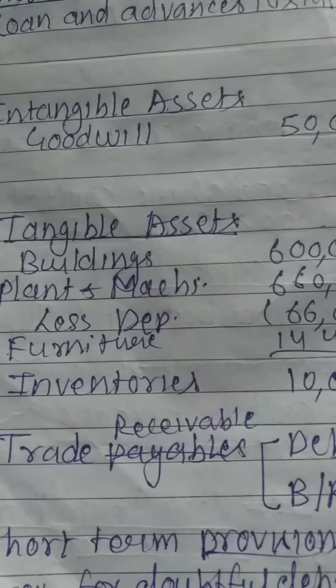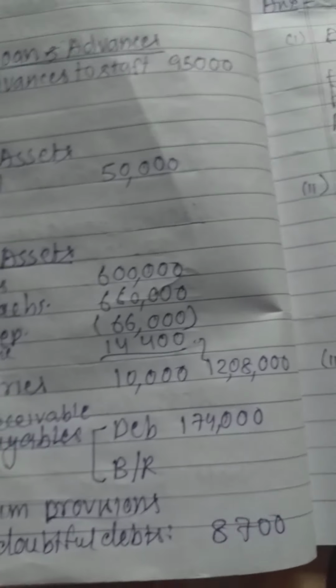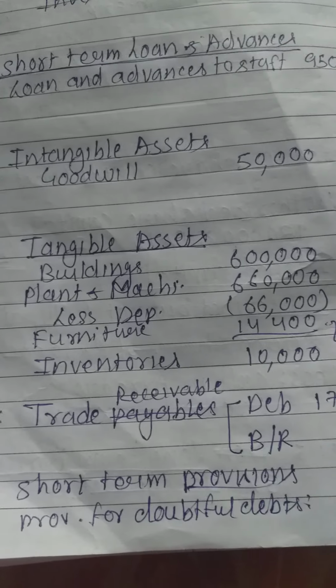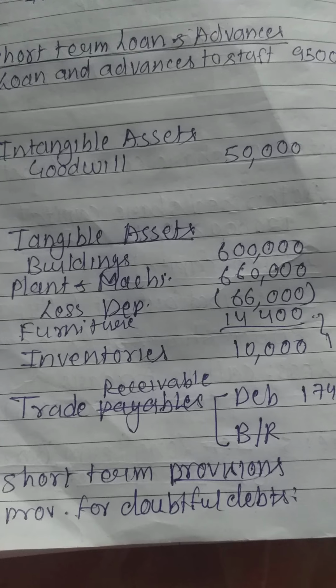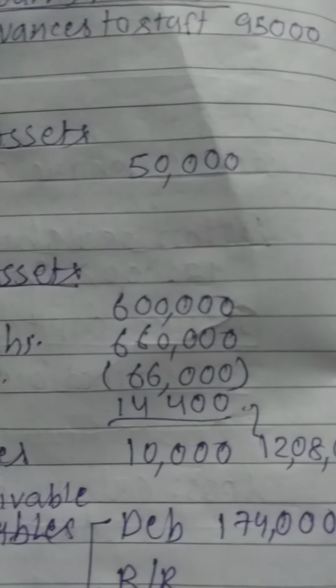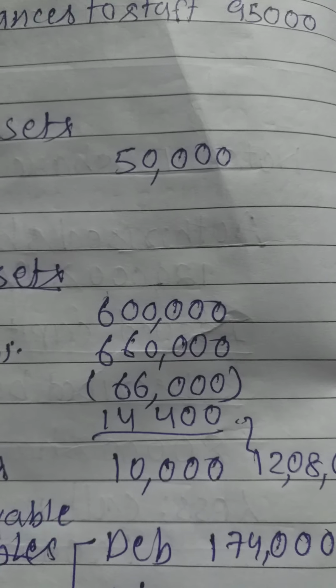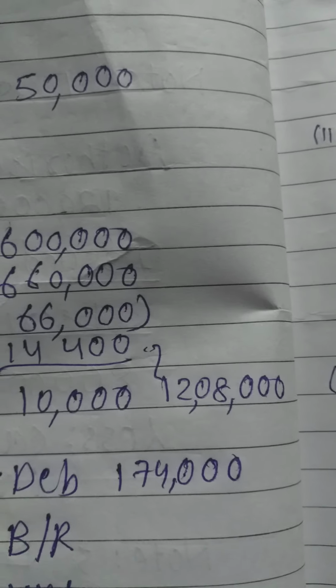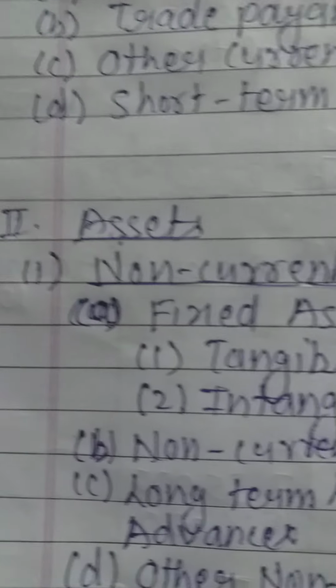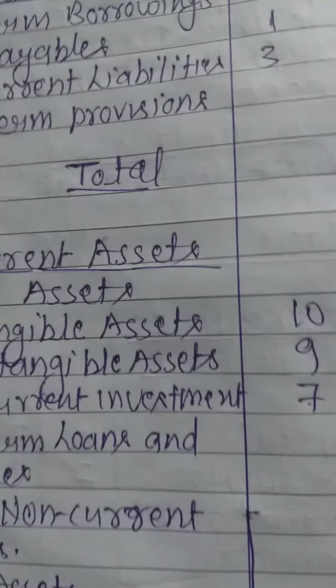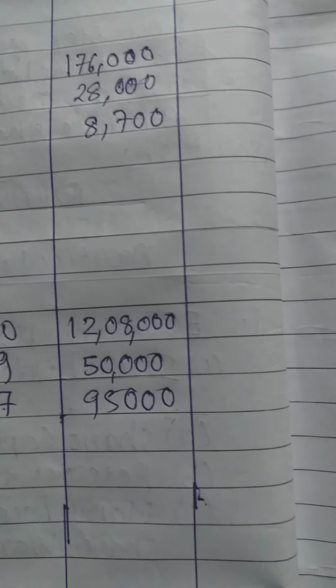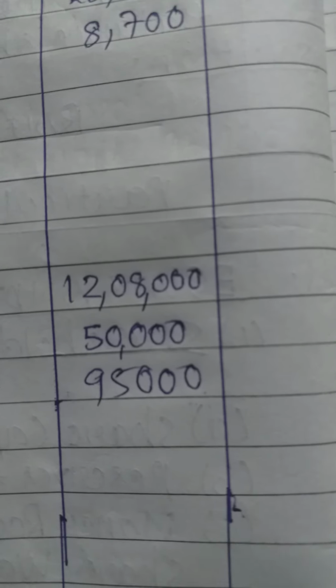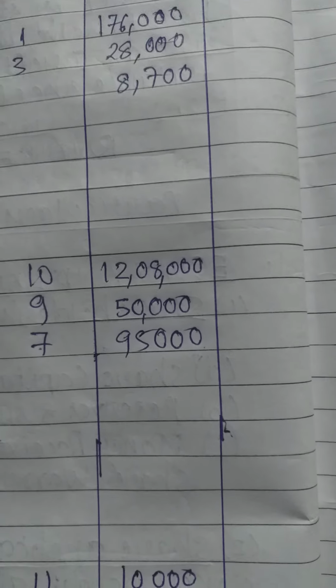Now, note number 10, that is tangible assets. Building is there, plant and machinery, less depreciation, furniture is there. Get the total of all these 4 headings. The final amount is 12,08,000. So that will be transferred to your balance sheet under the heading tangible assets. See here, tangible assets, note number 10, amount is 12,08,000. Is it clear?